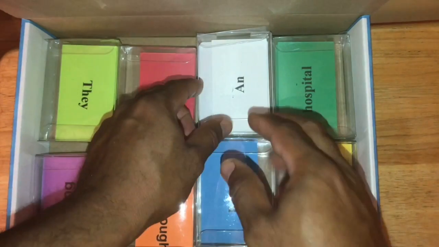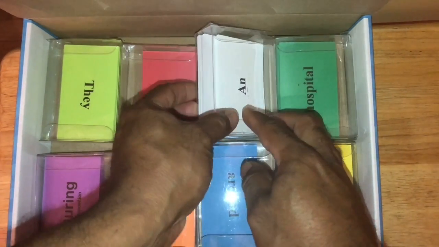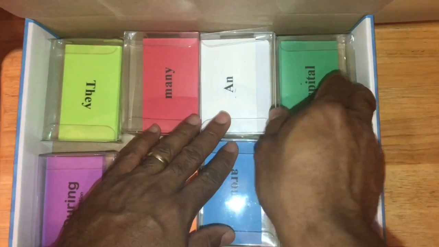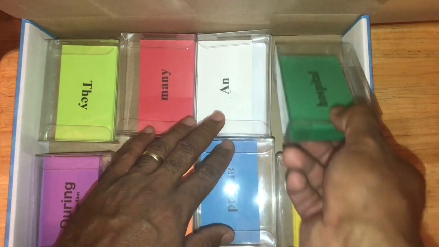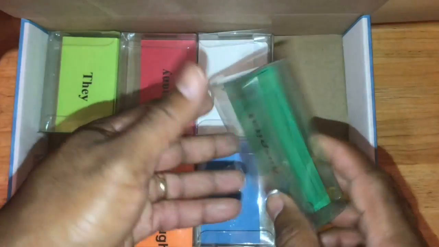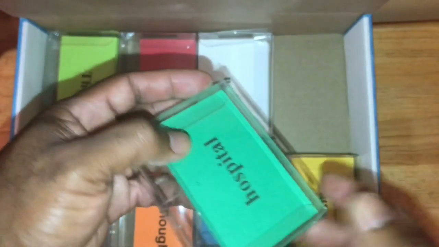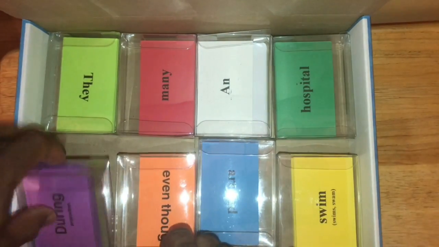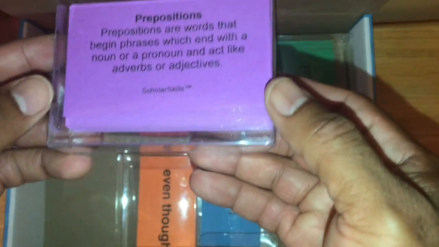Then we have some blank cards mixed in with our articles. These cards are rewritable, so you can create your own parts, your own nouns and pronouns or whatever else you need. Then we have noun cards. Nouns are naming words, and so we have a nice definition of nouns there. You've got your prepositions, and what they do.